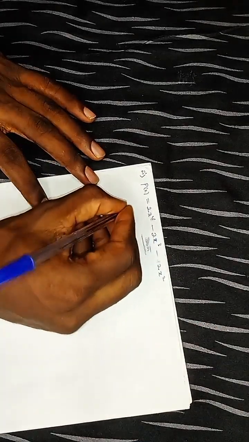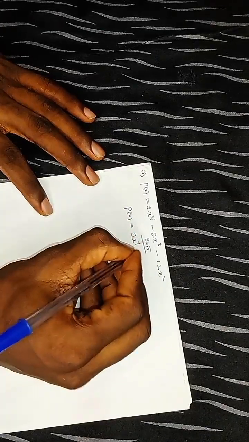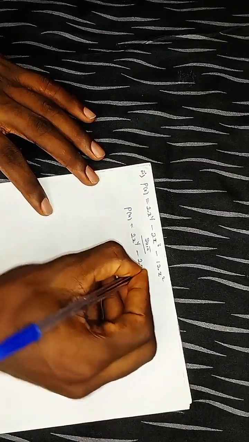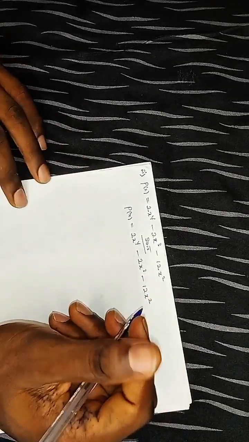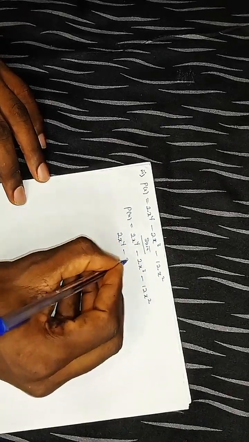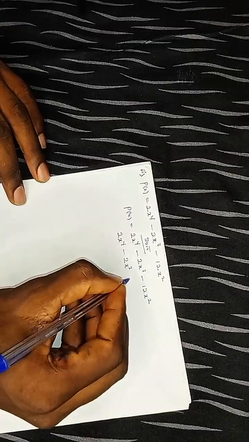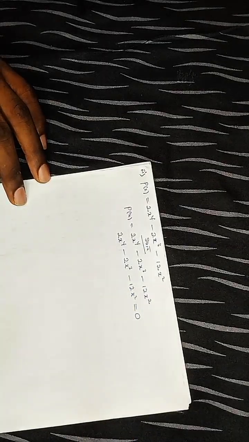What's our question? The question is that p of x is equal to 2x raised to the power 4 minus 2x cubed minus 12x squared. What's the first move? It is to find the roots. If you find the roots, we're going to have 2x raised to the power 4 minus 2x cubed minus 12x squared, everything equal to 0.